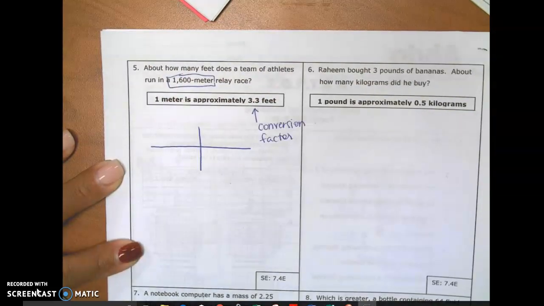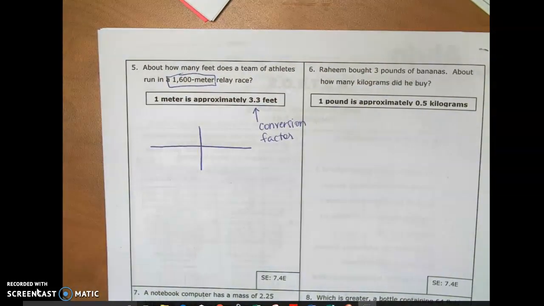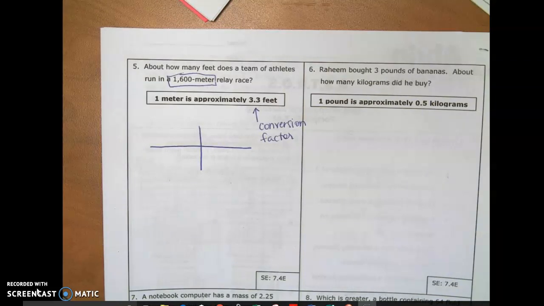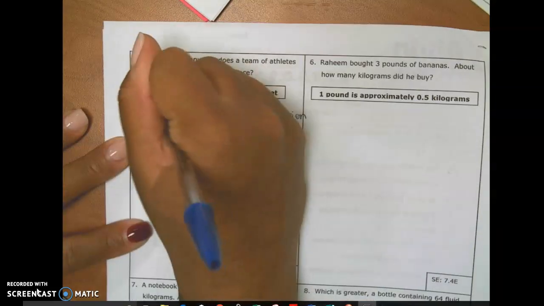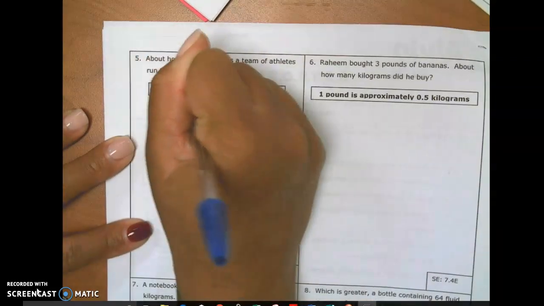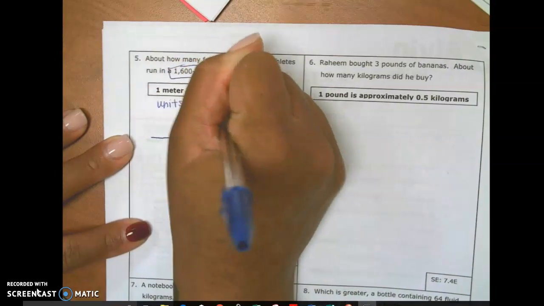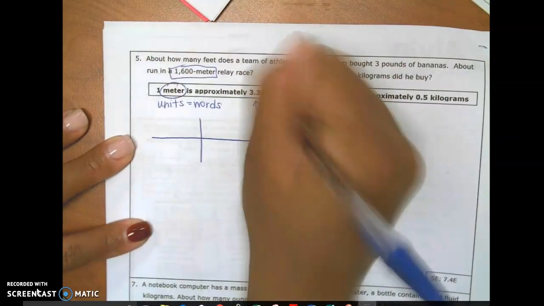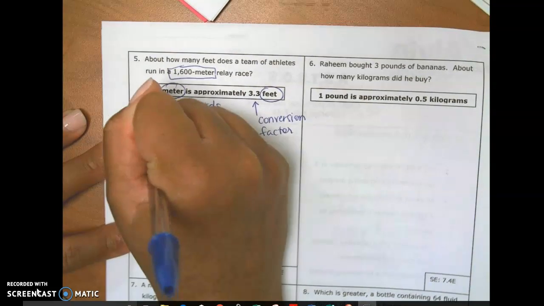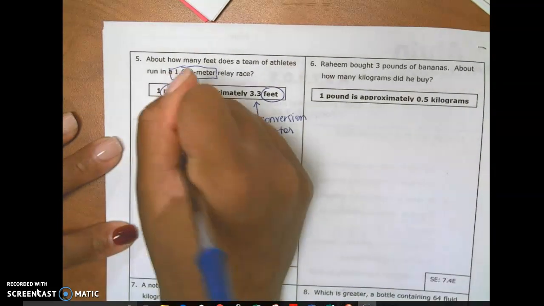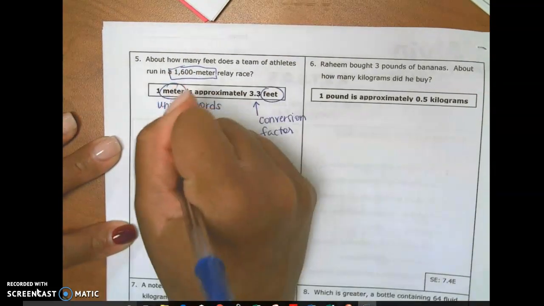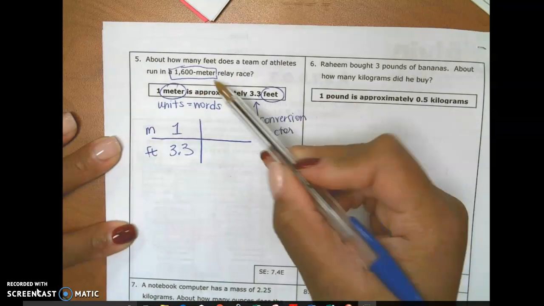Okay, somebody said you can multiply. Yes, in a proportion, you cross multiply and divide anyway, so there is multiplication involved there. I need to write my units. You're giving me numbers, I want words. Meters and feet. 1 meter is 3.3 feet. Then what do they give me?